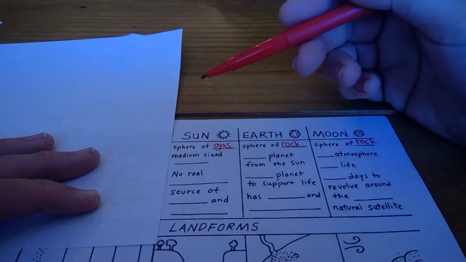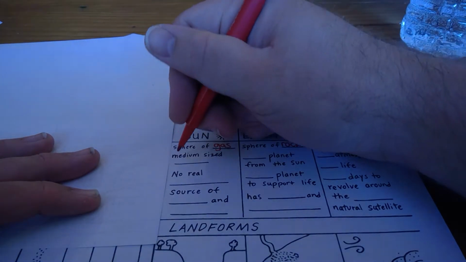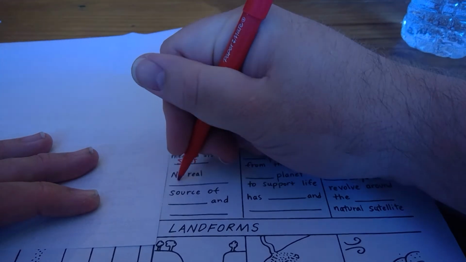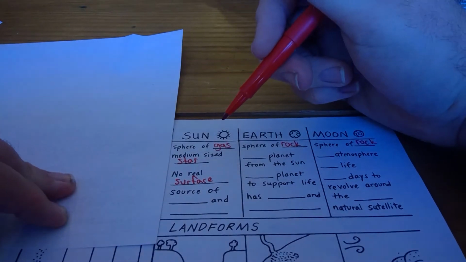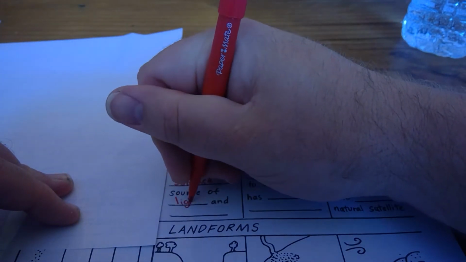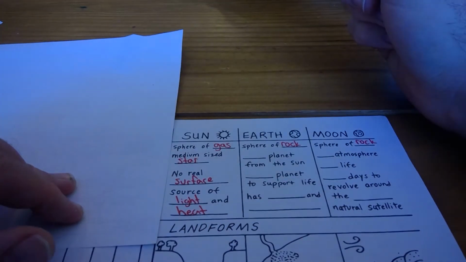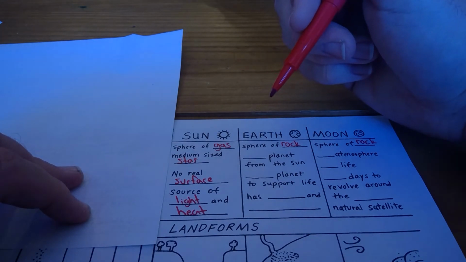So let's just finish this sun box and we'll go left to right. So the sun is a medium-sized star. There's no real surface to it. And it is the source of our light and heat. When we're looking at this, these are our forms of energy that we benefit from.